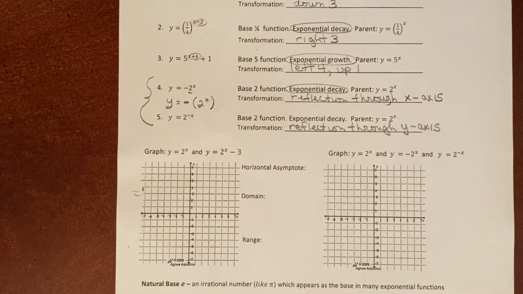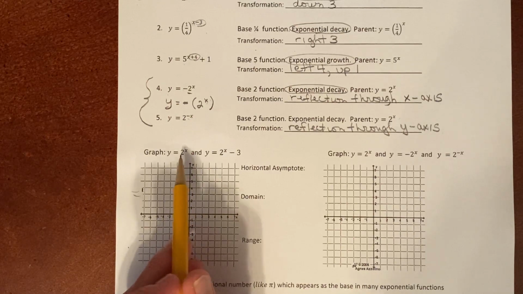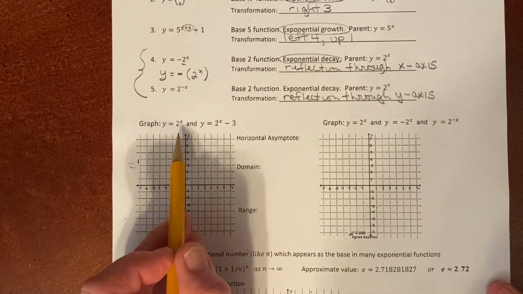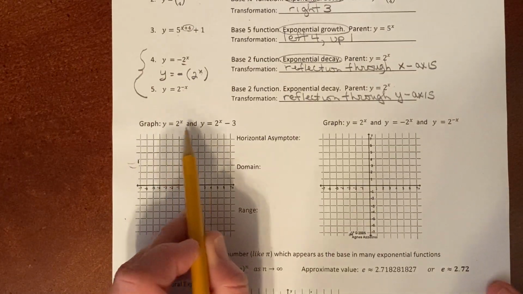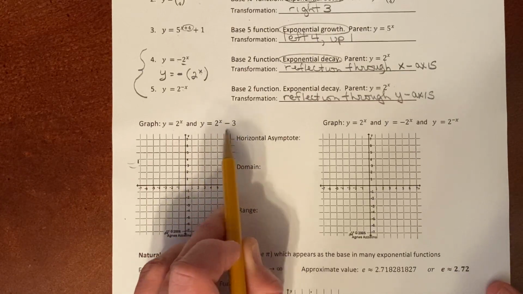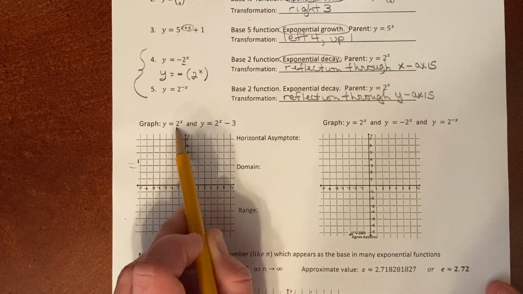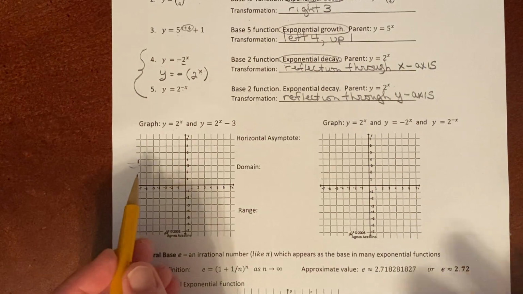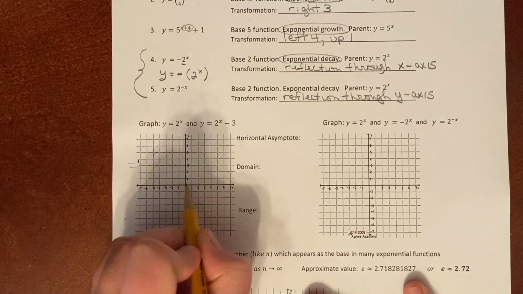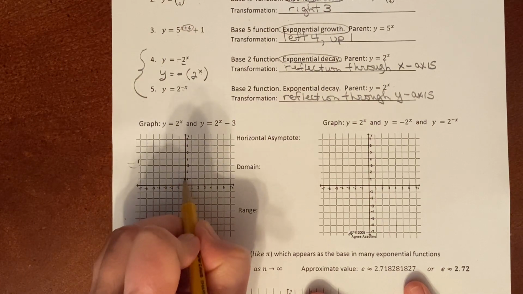In this first example down here, it says for us to graph the parent function 2 to the x, and then once we get that on the grid, let's go ahead and produce this graph right here, which is just a transformation of this parent function. You might remember 2 to the x from what we just did on the other page.